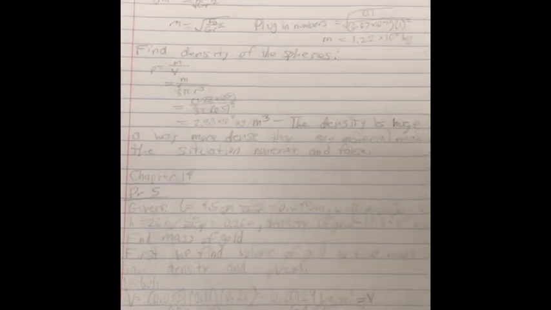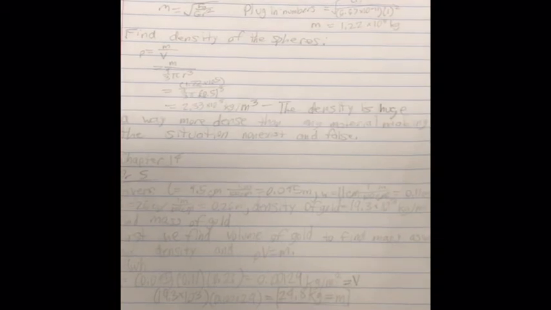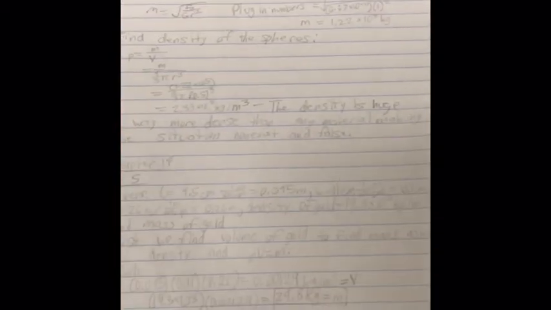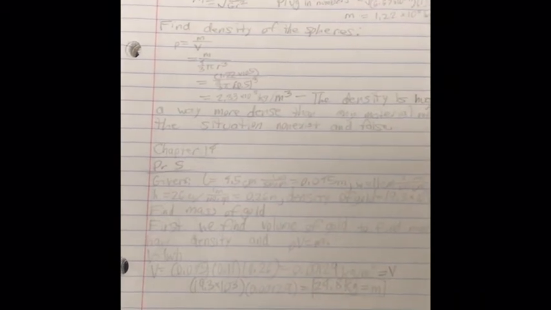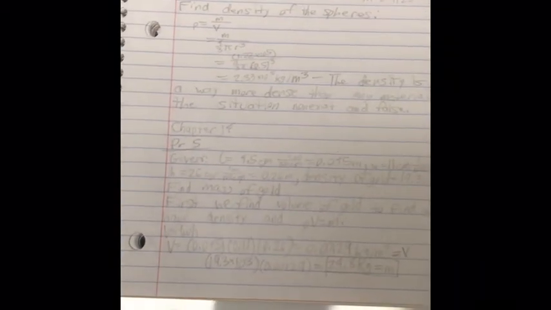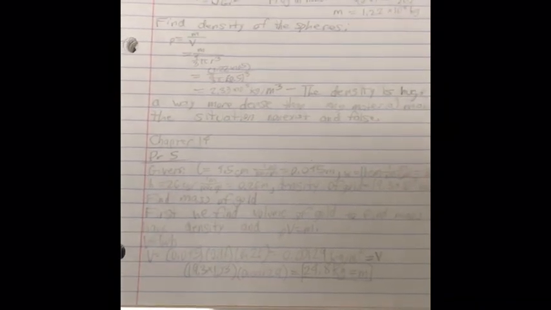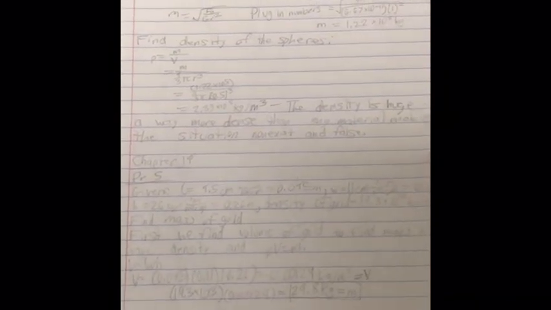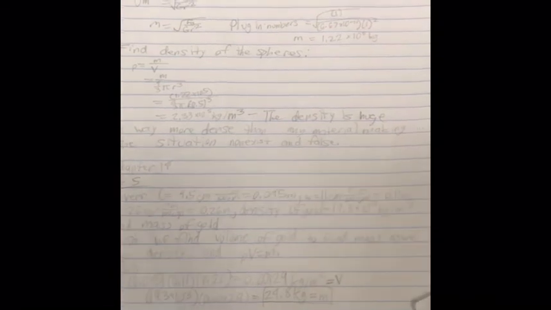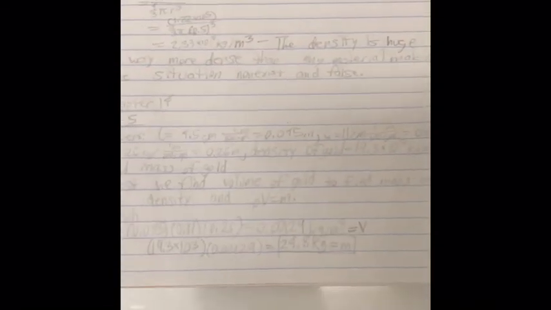Then I realized I have to find the mass, so I used the formula for volume, length times width times height, and plugged in the numbers. I got 0.00129 cubic meters for the volume.